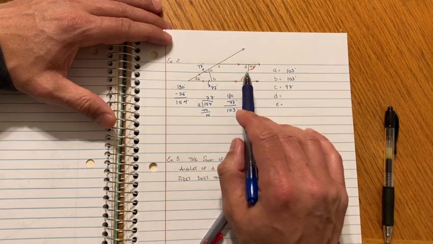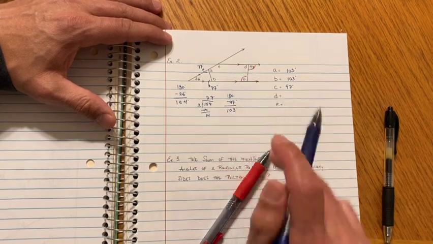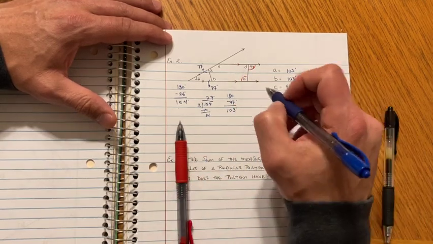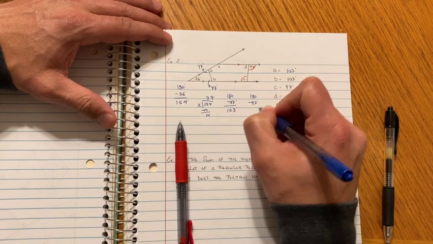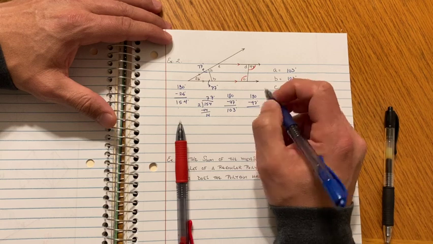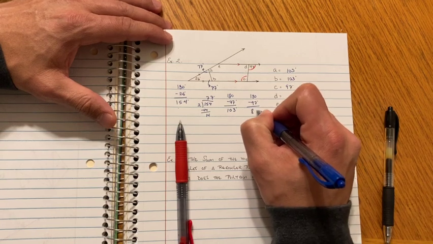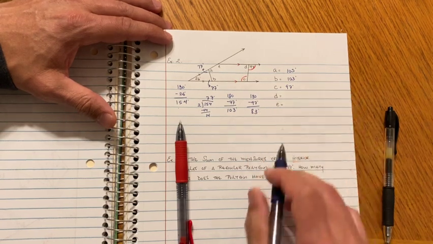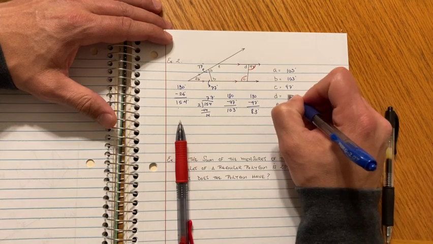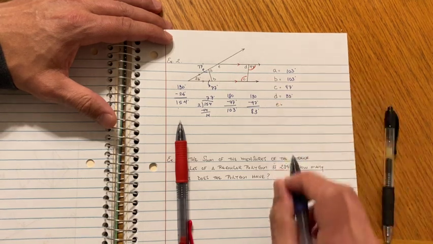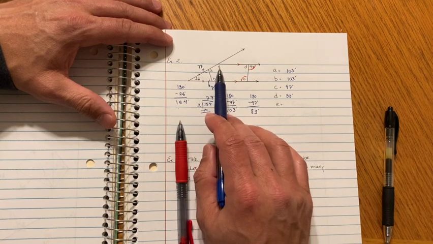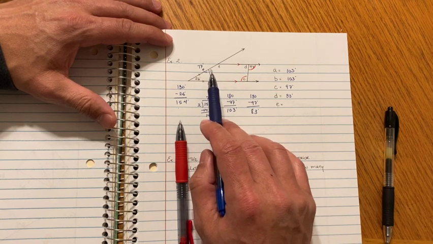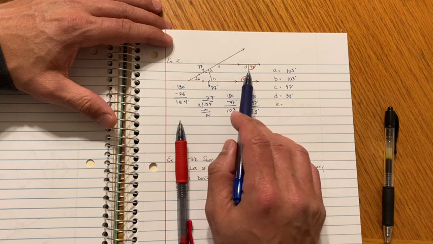All right, and then angle D, we can do 180 minus 97. Let's see here, 180 minus 97. And that looks like it's going to be 83 degrees. Okay, so angle D will be 83 degrees. All right, now we can also figure out letter E. So remember, this is 1, 2, 3, 4, 5.